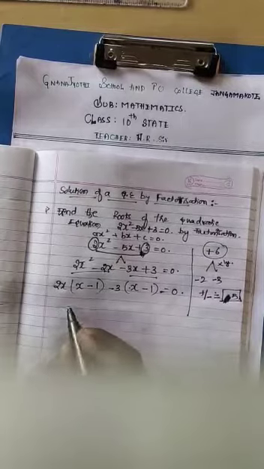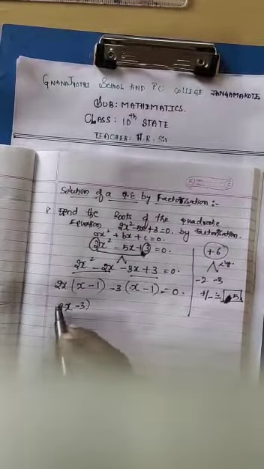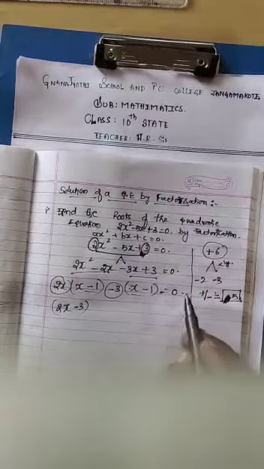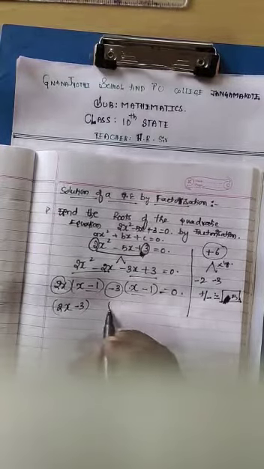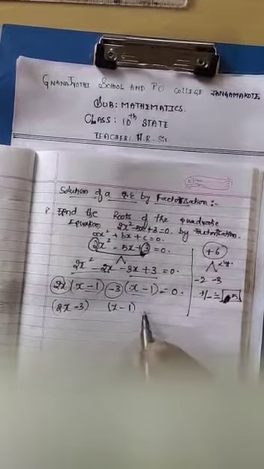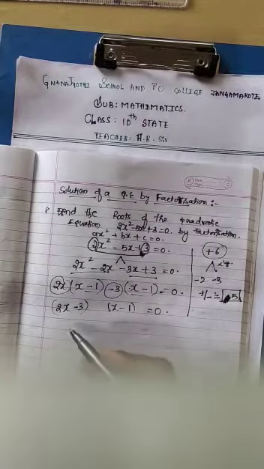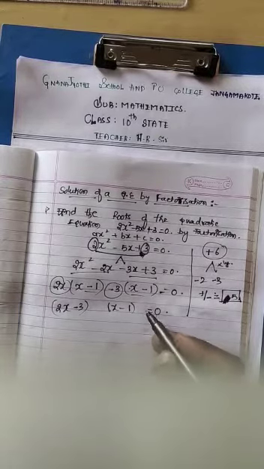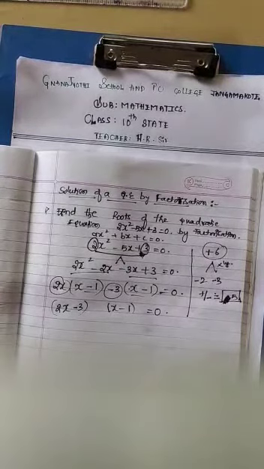So the factors are, first, 2x minus 3. These two are the first group. Since x minus 1 is obtained two times, we take it one time. So the factors of the given quadratic equation are 2x minus 3 and x minus 1, which equals 0. Okay.